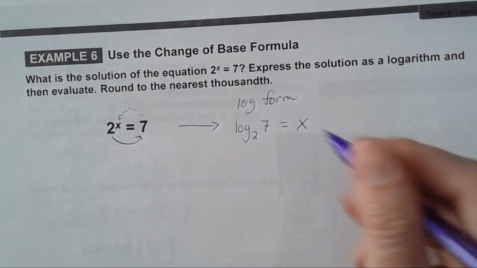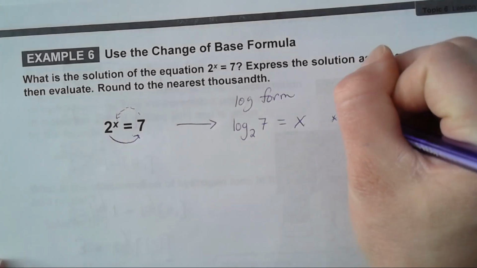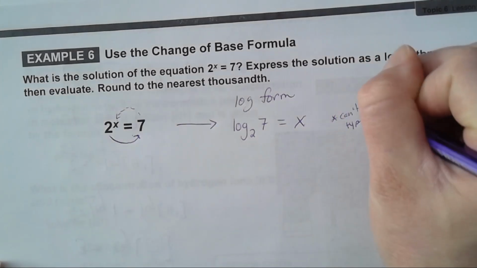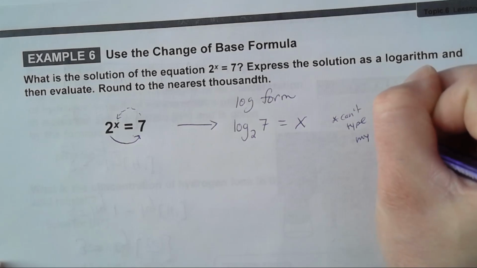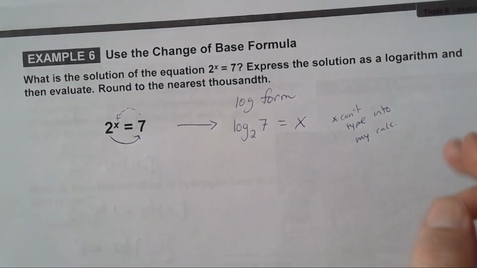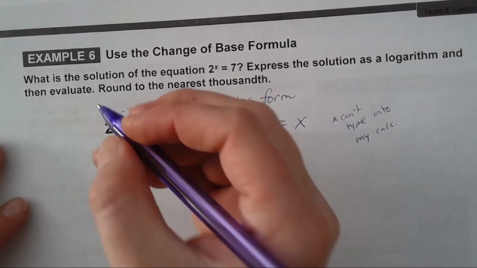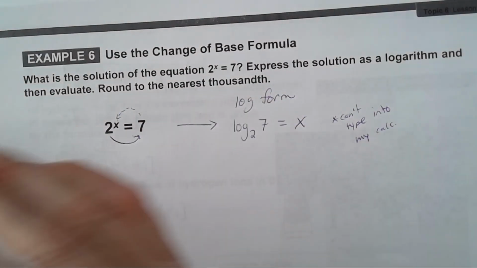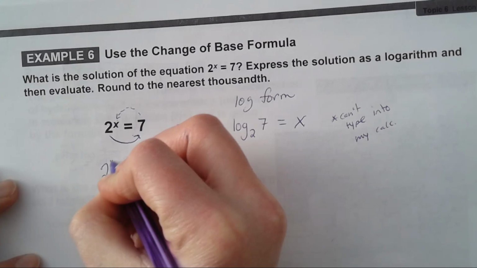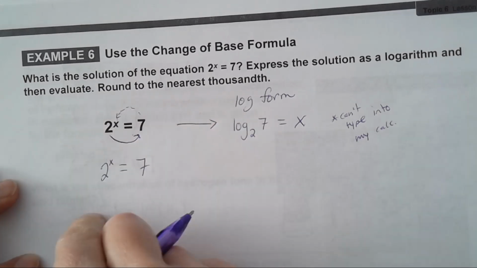Well, the problem is I can't type into my calculator. So we'd have to do a different way. Okay, now there are some really fancy calculators that can do this. Okay, but typically we have a formula for this, and it's not overly complicated, but we're going to show you what actually happens. So what we do to one side, right, we can do to the other. So just like if I add 3, I could add 3 to this side.